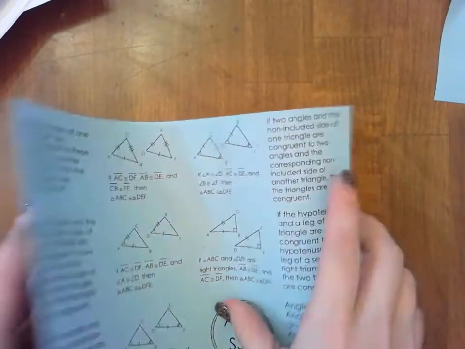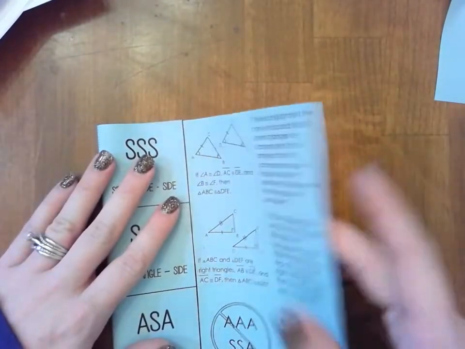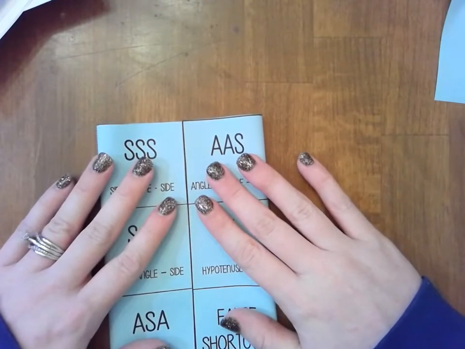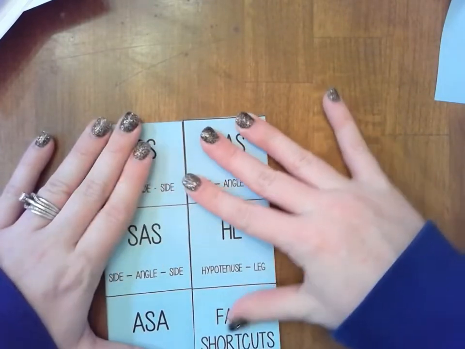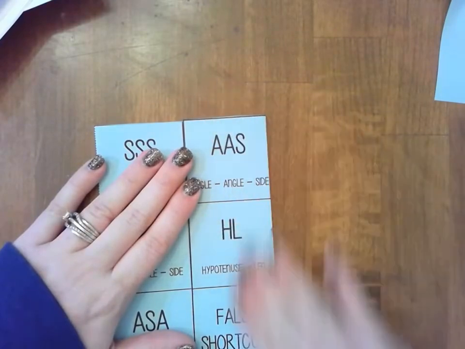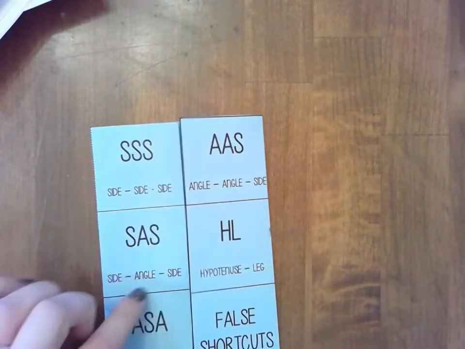And then now we can fold it. So we're going to fold both sides into the center, just like so. And then we can cut each of these to make the 6 flaps.